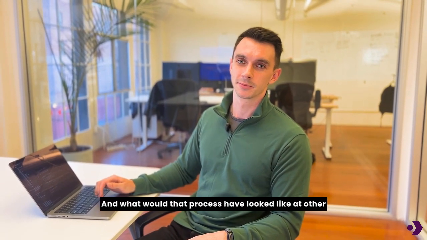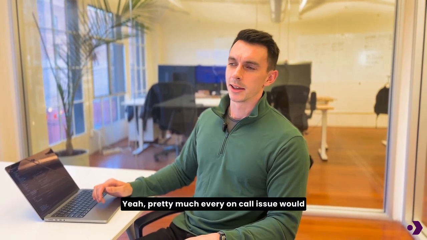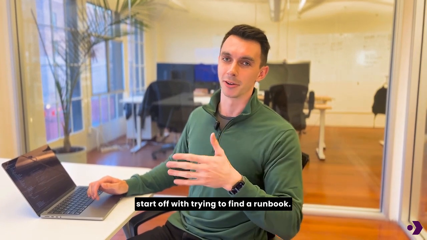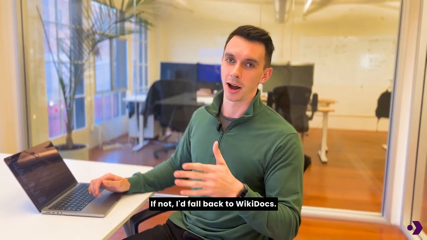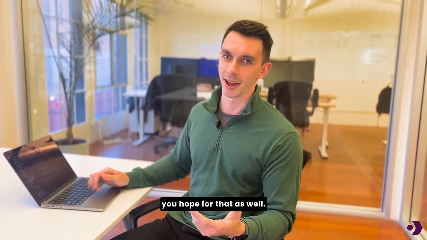And what would that process have looked like at other jobs where you didn't have something like Dash AI? Yeah, pretty much every on-call issue would start off with trying to find a run book. You really hope that someone has explicitly told you what to do in that situation. If not, I'd fall back to Wikidocs. If someone's written about a similar topic, you hope for that as well.